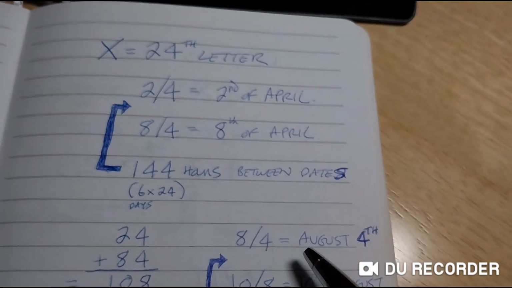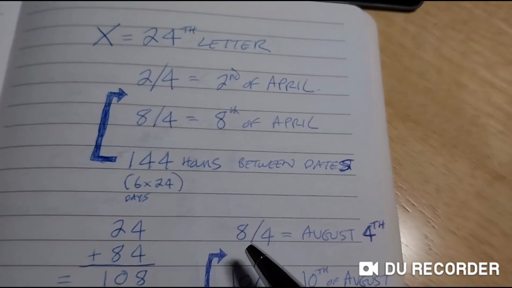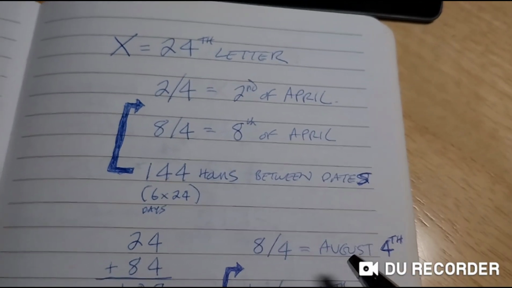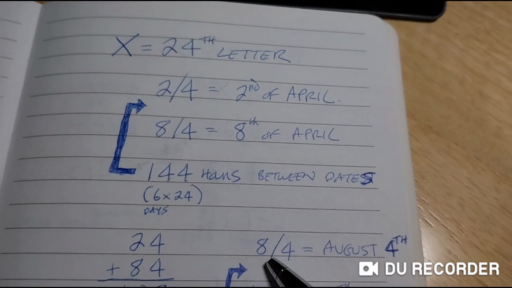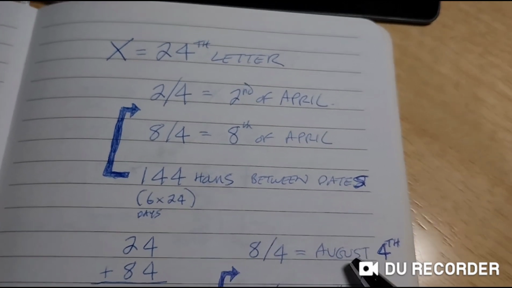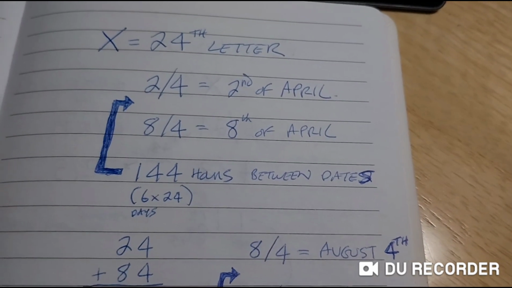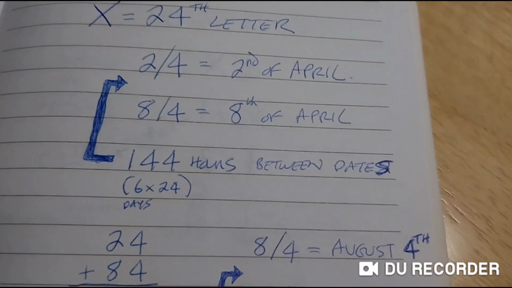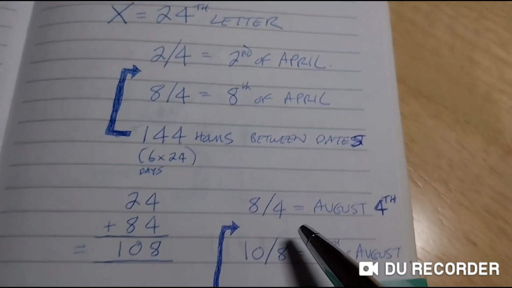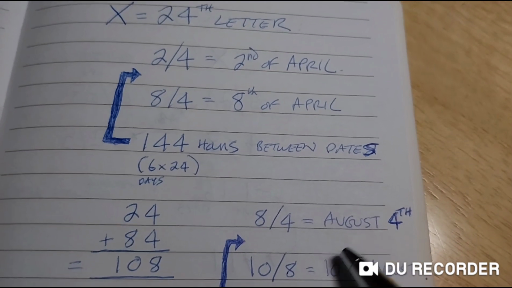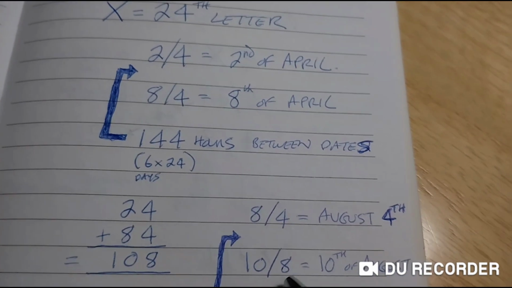Sticking with then the 8-4 eclipse date. This time changing it to American because it's an American eclipse. Okay, so their format, that would be August 4th. Barack Obama's birthday as well. 216th day of the year, all that jazz. But anyway, using that then as August 4th now, because we've suddenly got 10th of August there as well.